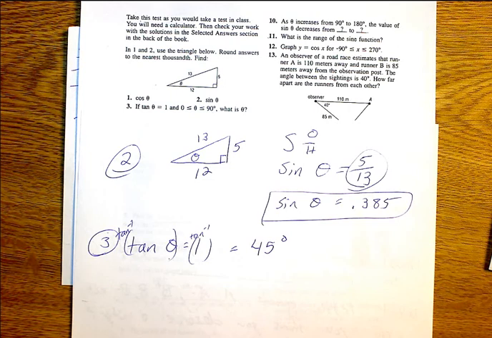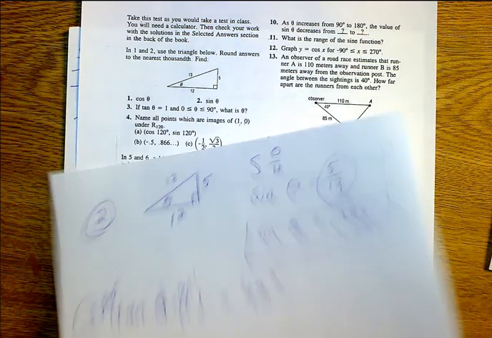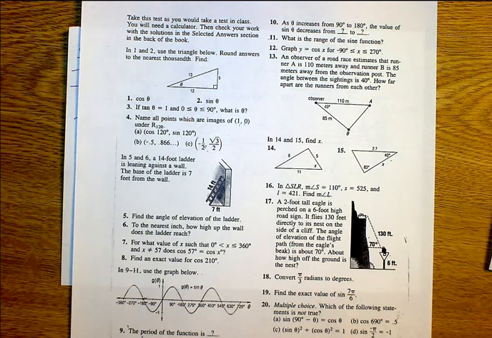Any other numbers? Number 4 and then 12. Okay, and I also have 7. All right.